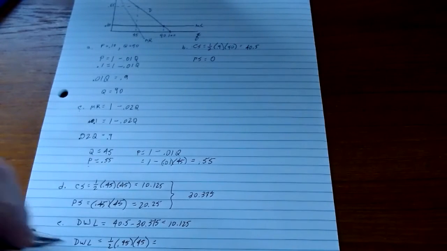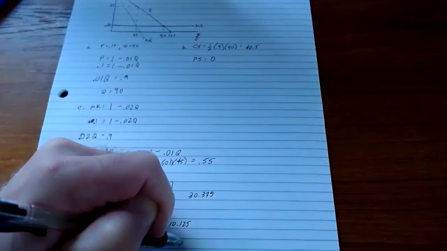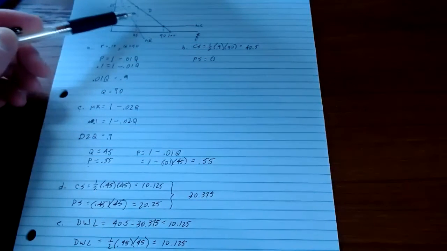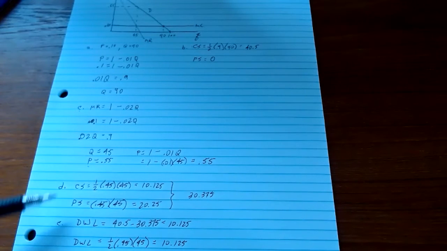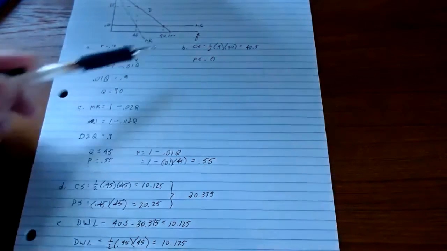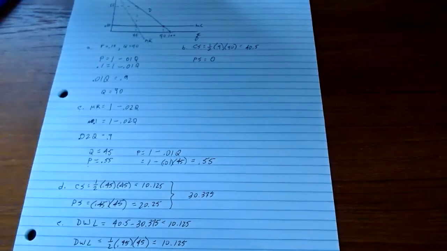And that then is 10.125. We get the same answer either way, either by looking at this triangle or by subtracting the sum of consumer and producer surplus under monopoly from the sum of consumer and producer surplus under competition. So that's problem 17.